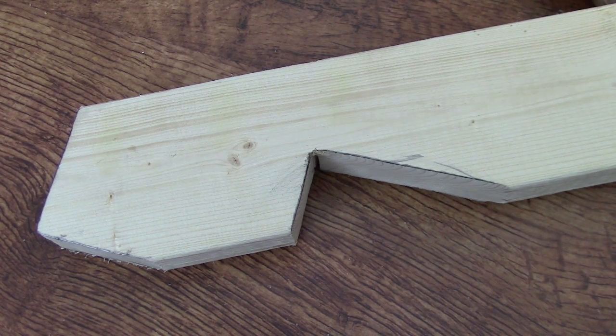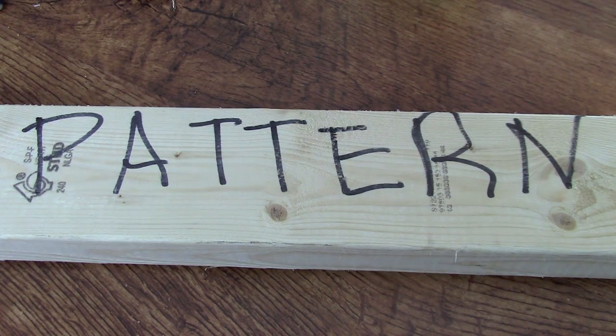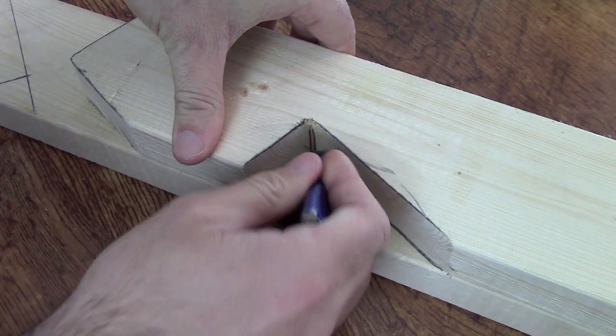Once you're done marking your rafter, you want to cut it, making sure to be as precise as possible, and then label it pattern and use it to trace all your rafters.